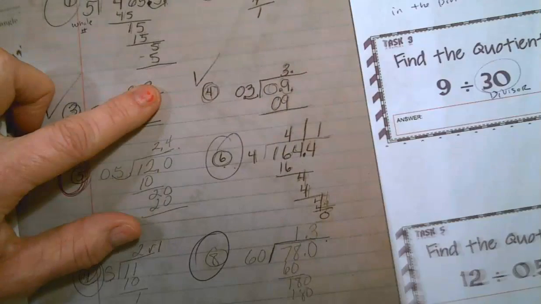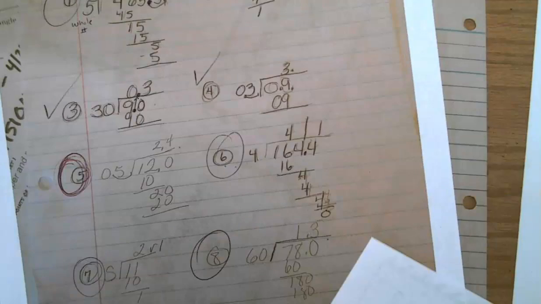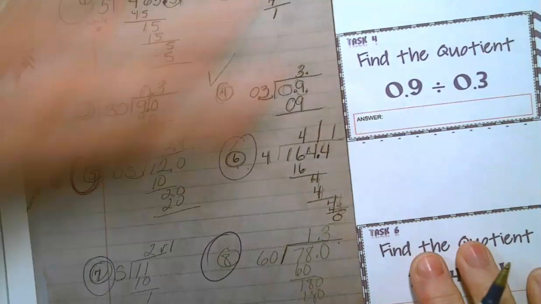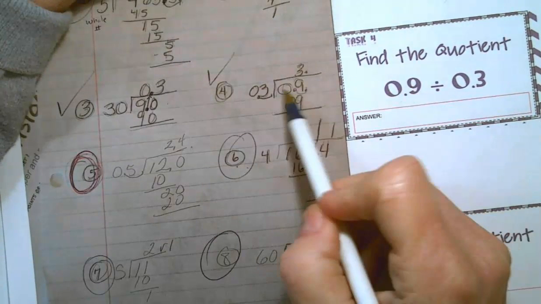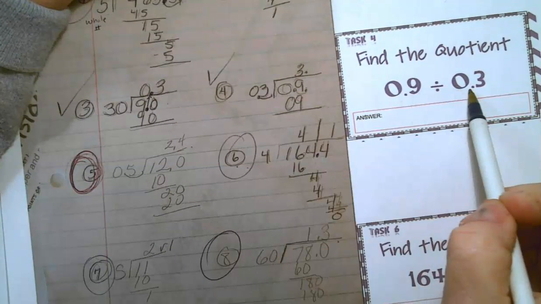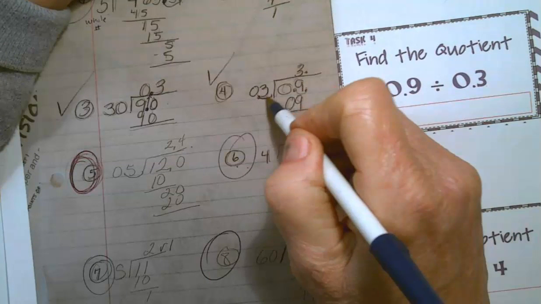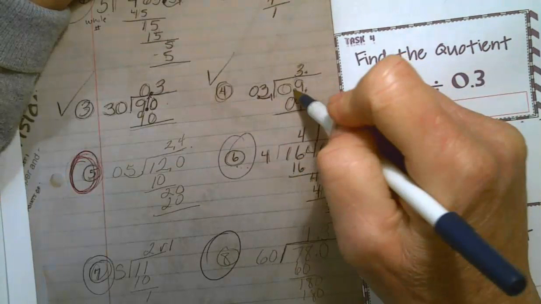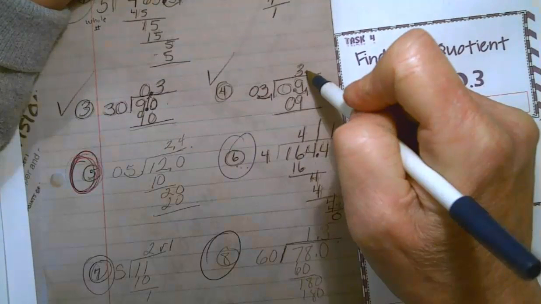All right, now number 4. You got that one correct too. I'm going to look this over real quick so you can compare it. And you did it exactly right. You said 0.9, which was your dividend right here, divided by 0.3, and that was your divisor. And then you shifted that decimal to the right, made it 10 times bigger, and so you did the same exact thing in your dividend. And then you went up on your decimal point.